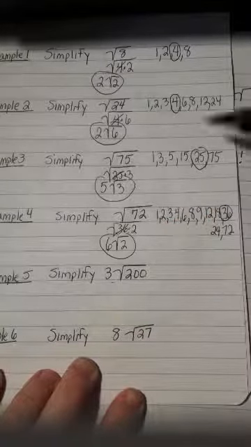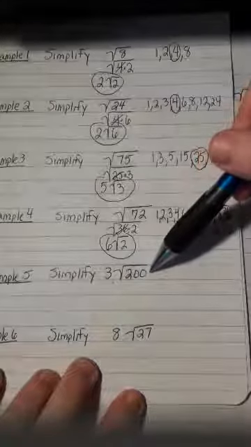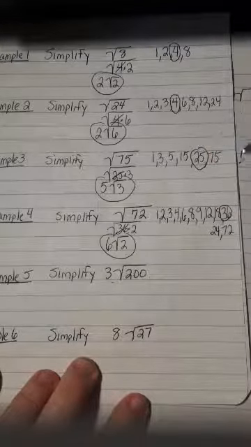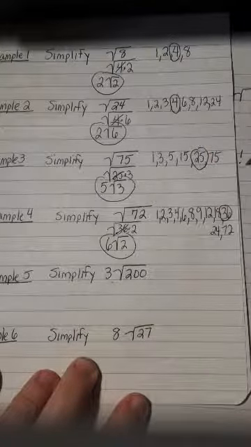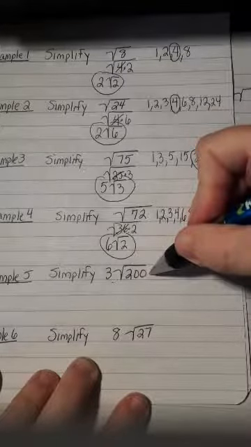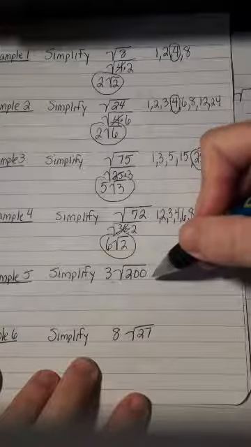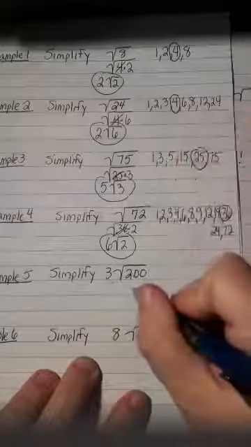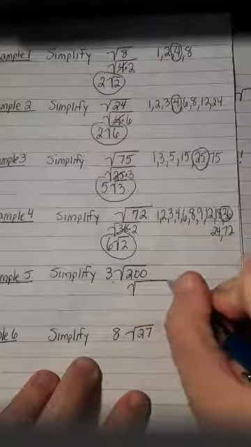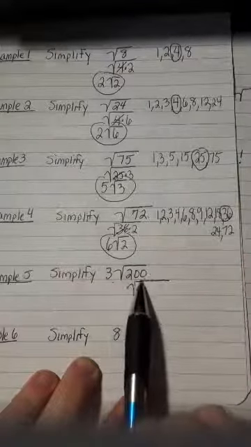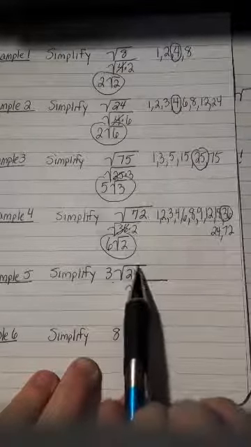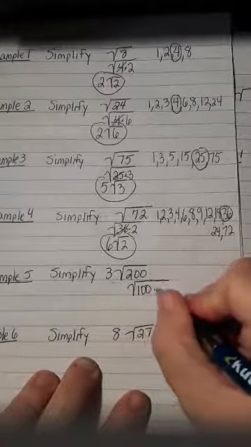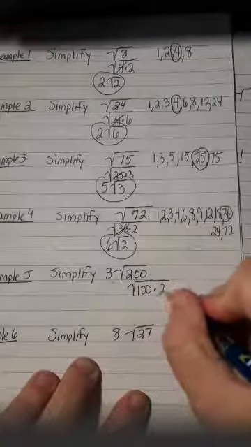So instead of listing all the factors of 200, I'm just going to go ahead and tell you that the largest perfect square that will divide into 200 is 100, because we know 10 times 10 is 100. So I'm going to go ahead and factor. We'll pull out my largest factor of 200 that's a perfect square, which is 100, and I'm going to factor then 100 times 2.